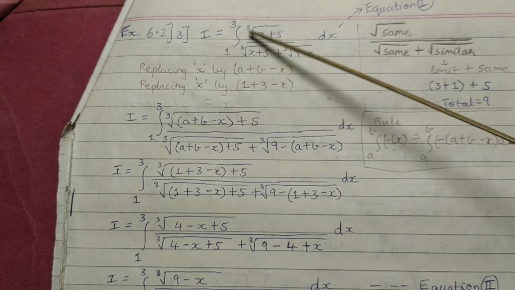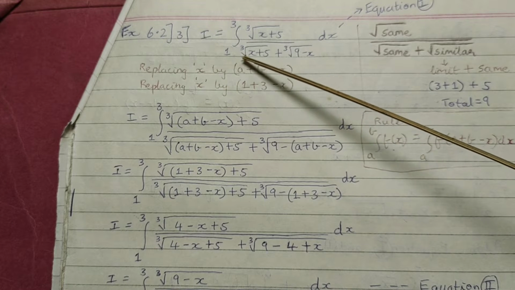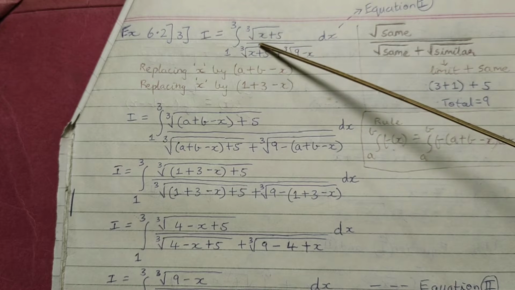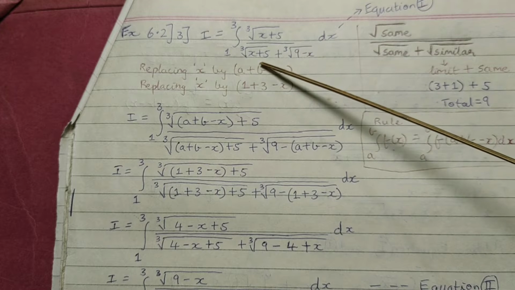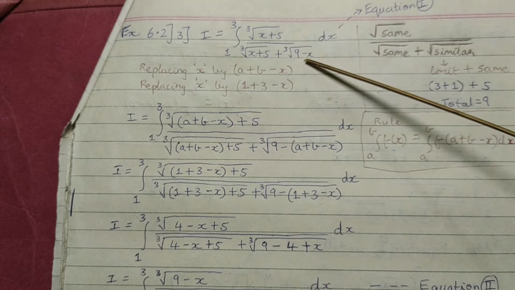So right now the question is the integration from 1, the lower limit, to 3, the upper limit, of the cube root of x plus 5, and the same cube root of x plus 5 below, plus the cube root of 9 minus x.